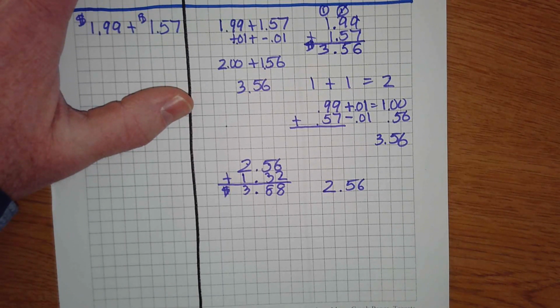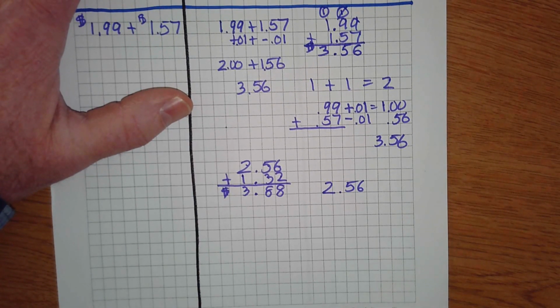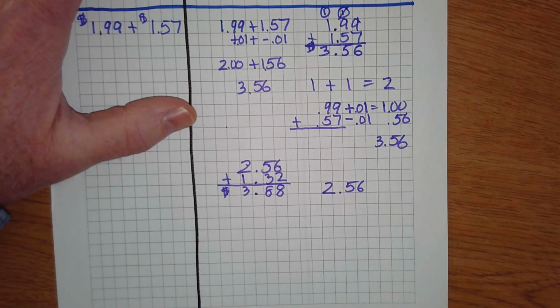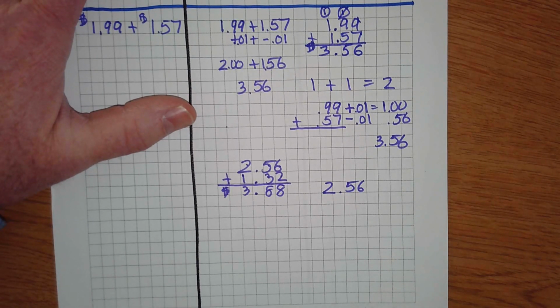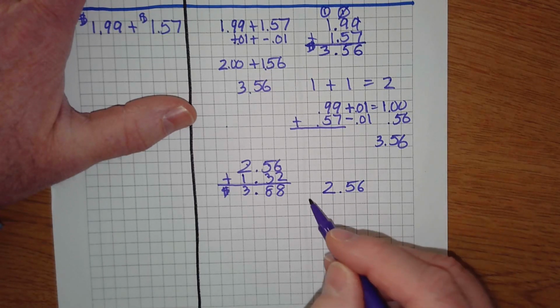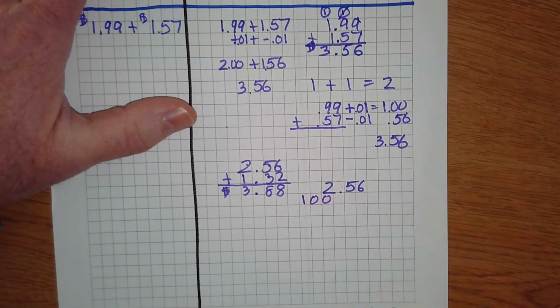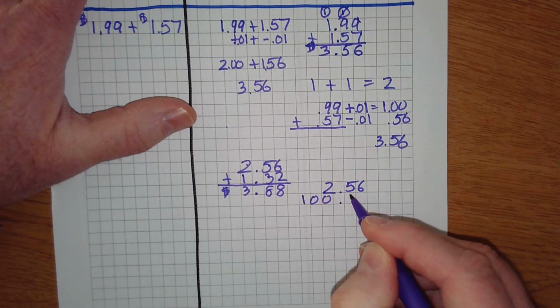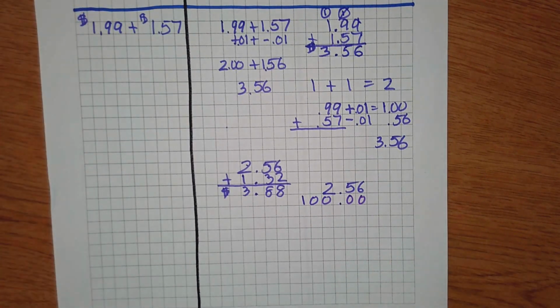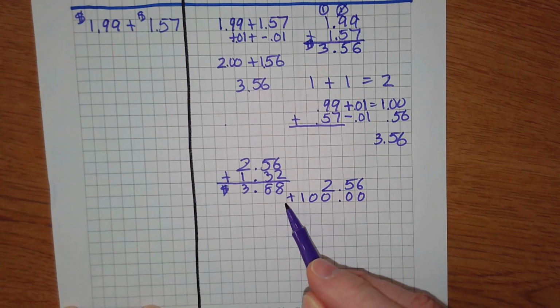Where's the 100 gonna go? I feel like it would go 2 over, kind of like this, and then they would have 0, 0. It's just like 100 plus 2 and 56 hundredths. Here's 100. So you have to put your decimals in and your 2 zeros, yeah, that's how I put it, and you add like normal. Yep, that's a good question.